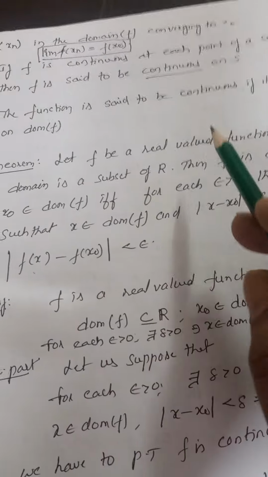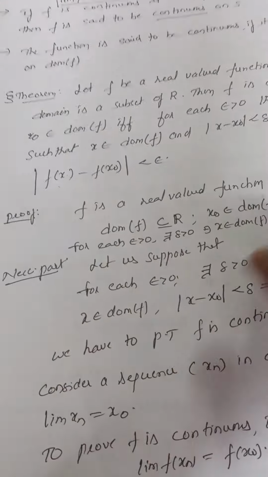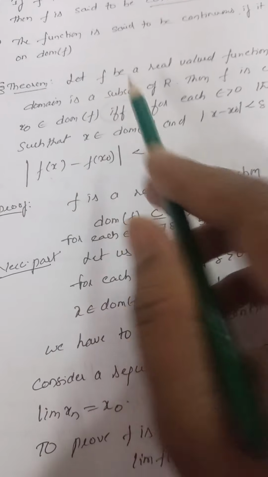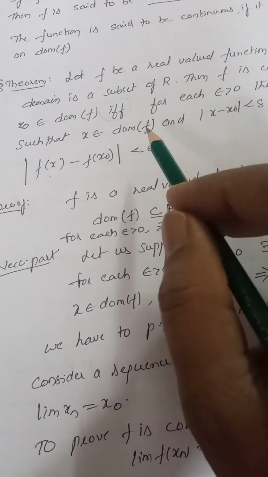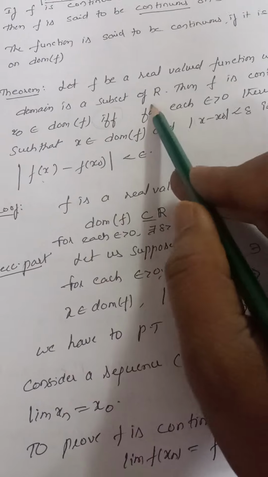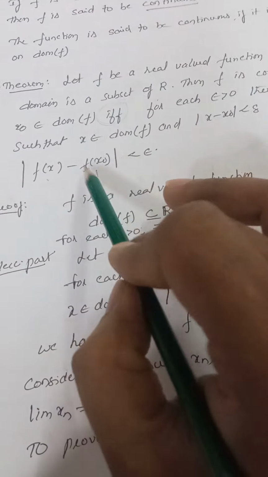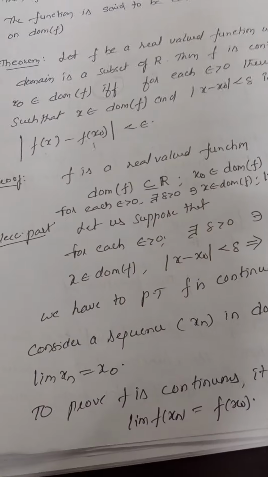This is the theorem statement, and this entire thing is a statement. Now, since 'if and only if' is there, we have to prove each implication. If f is continuous, we have to prove this condition. If this condition is satisfied, we have to prove that f is continuous, and vice versa.